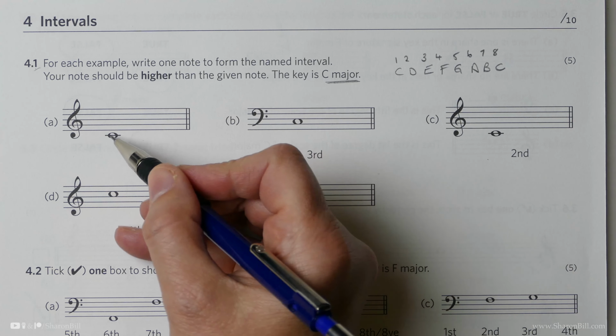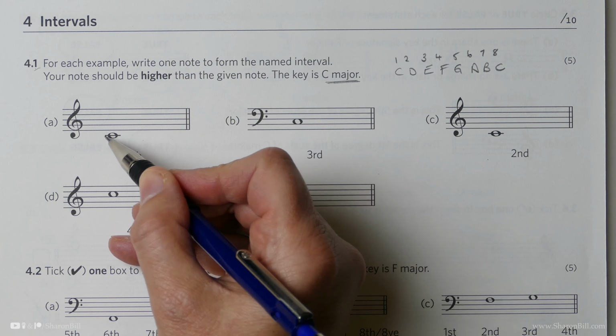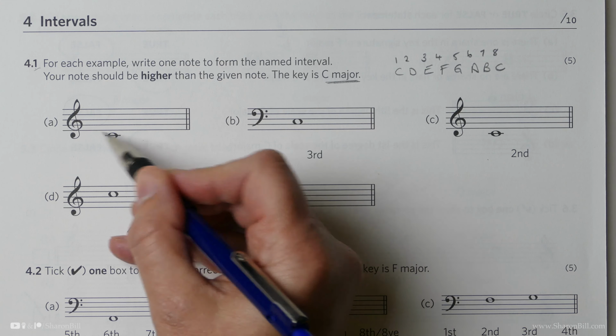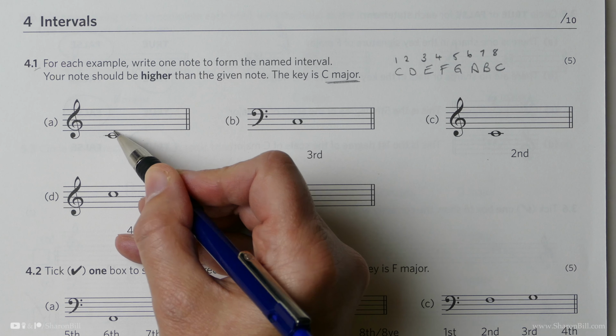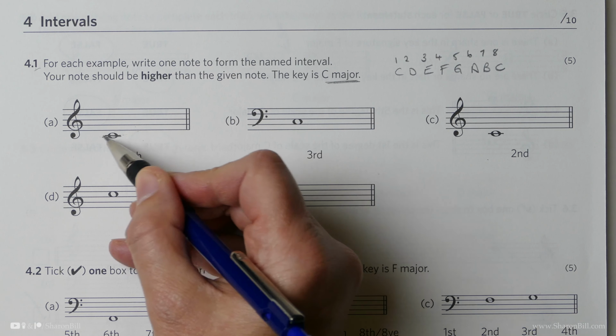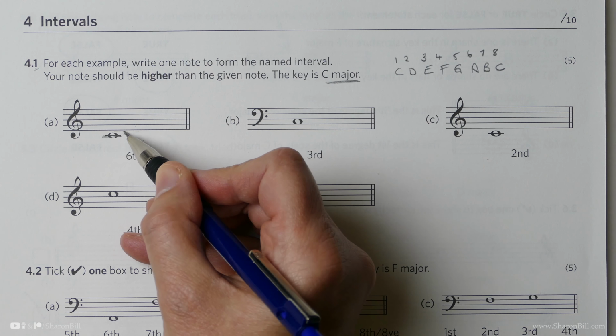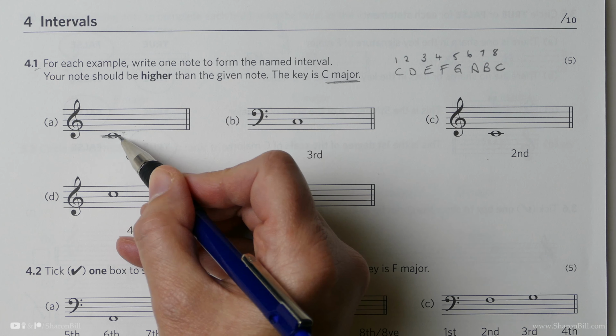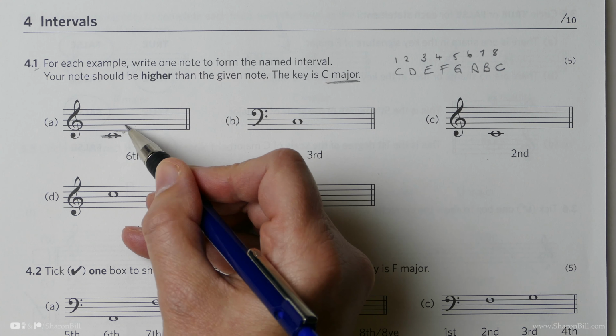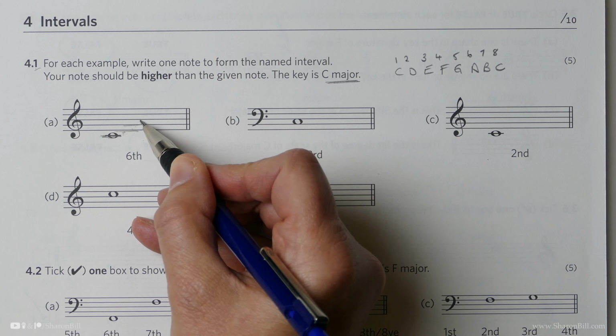So to count up a 6th, we're counting from C, and we're counting from this low middle C in the treble clef, and this is step 1. And we're counting line, space, line, space. This is step 1, and it's so easy to forget and just count up 1 straight away. So 1, 2, 3, 4, 5, 6 takes us to this.